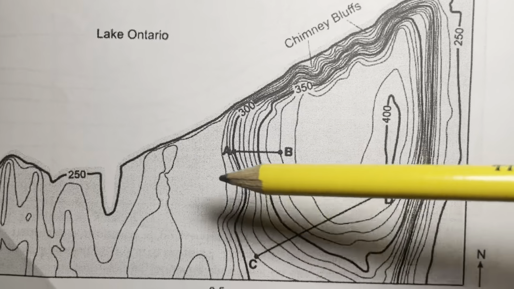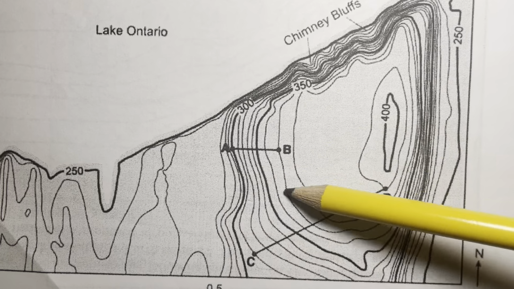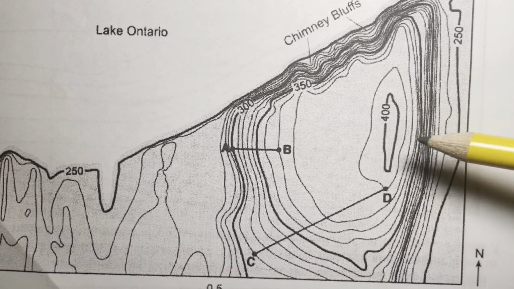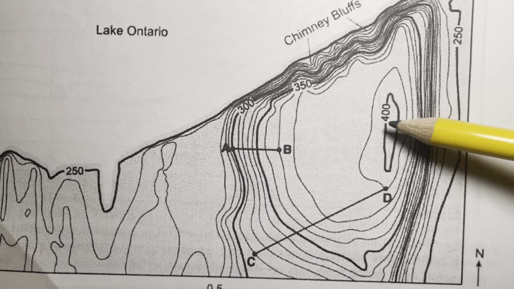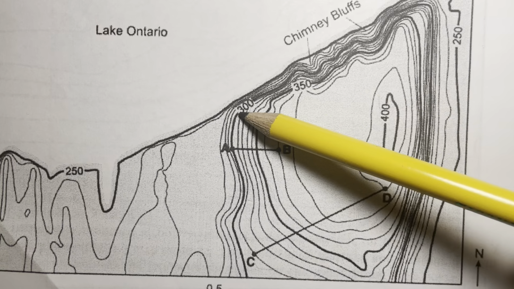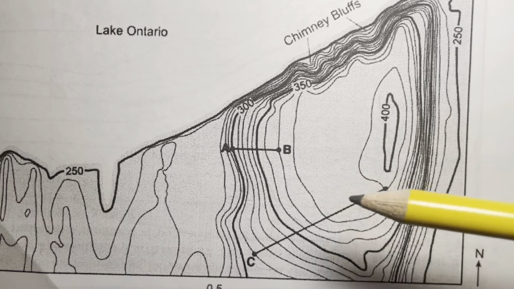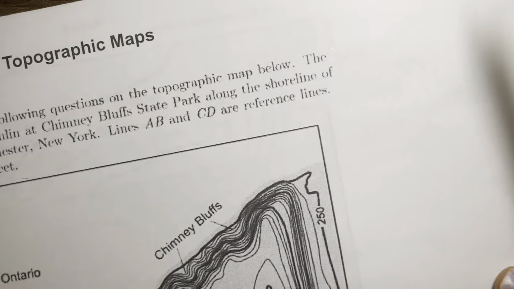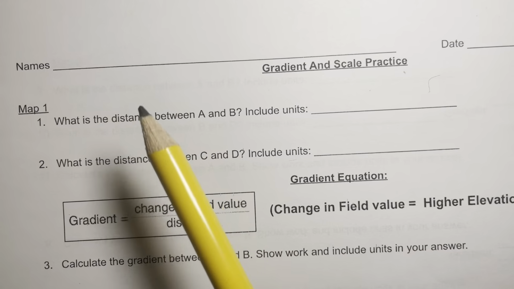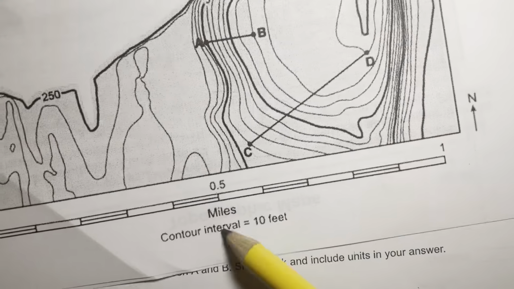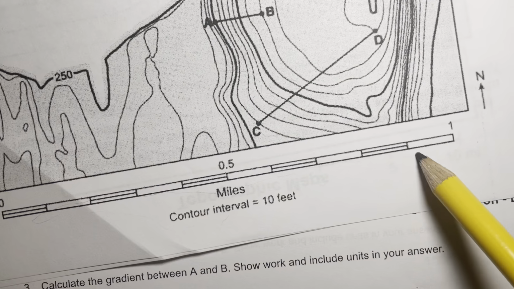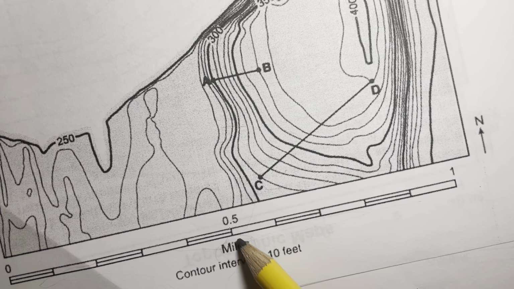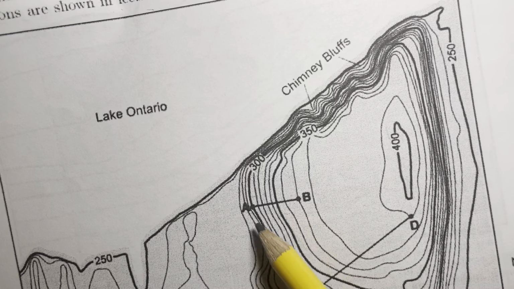So I know my elevations are shown in feet, and I know these are contour lines, and contour lines show lines of equal elevation. Therefore, I know that these numbers represent the elevation. This would be 400 feet, 350 feet, 300 feet, and elevation just means how high above sea level that location is. However, my question number 1 is asking me not for the elevation, but the distance between A and B. And to find the distance, I actually have to use the scale given to me at the bottom of the map. The distance between locations is in miles, and the elevation is in feet, how high something is from the ground.